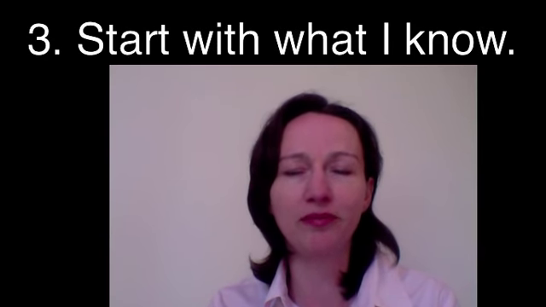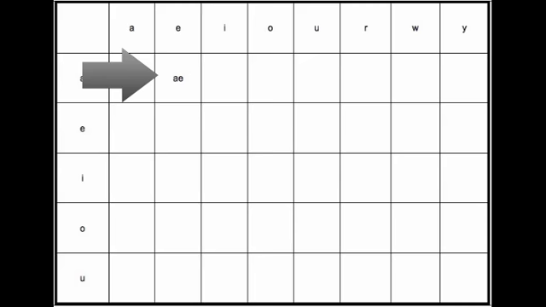Start with what I know. Now, what do we know? In the word aeronautical, we're in the first square of our vowel generator, AE. So somewhere in that word, there's an AE on one of those lines. Which line? That's right, the first. So let's put AE in now.